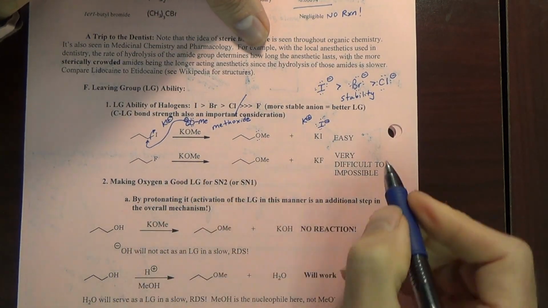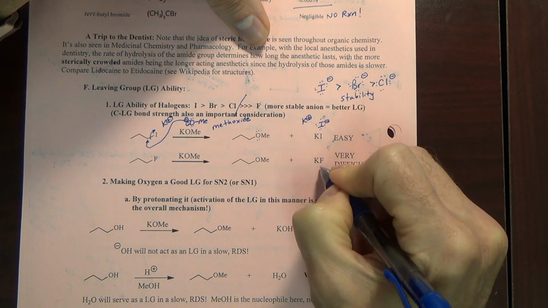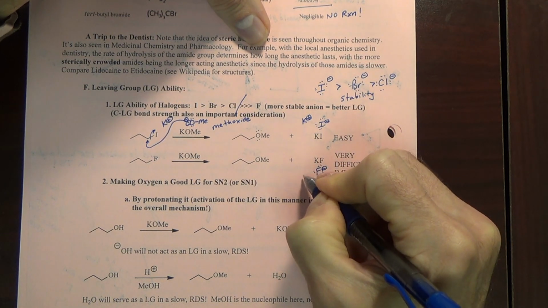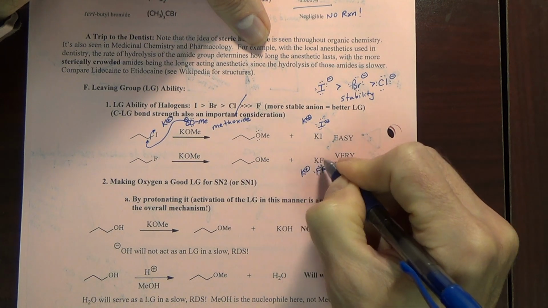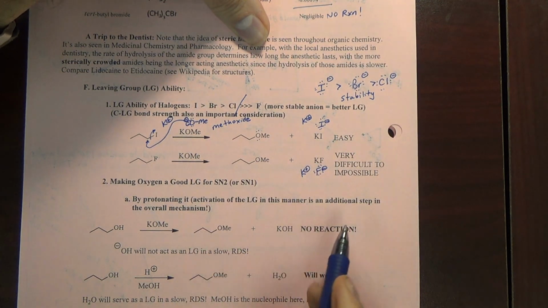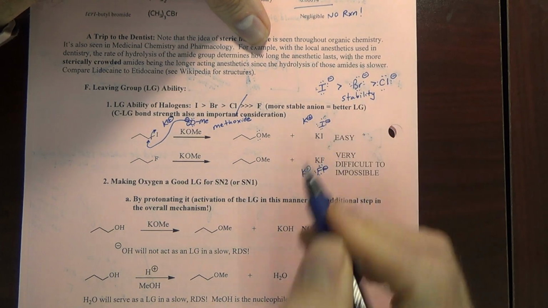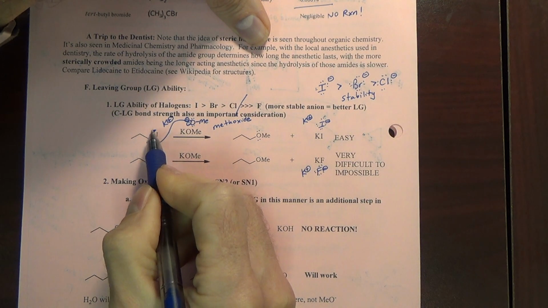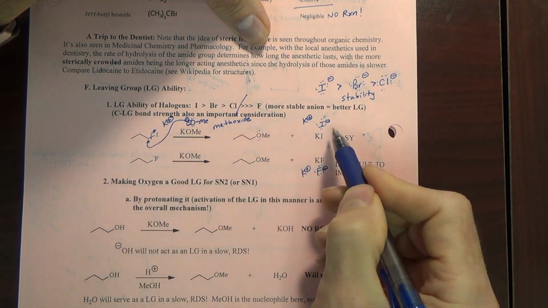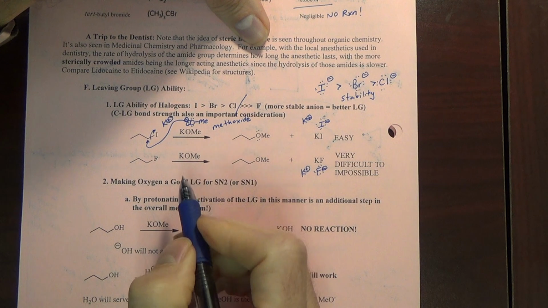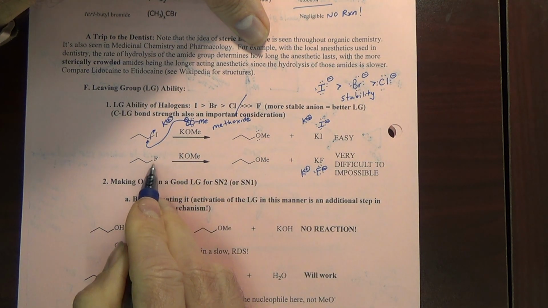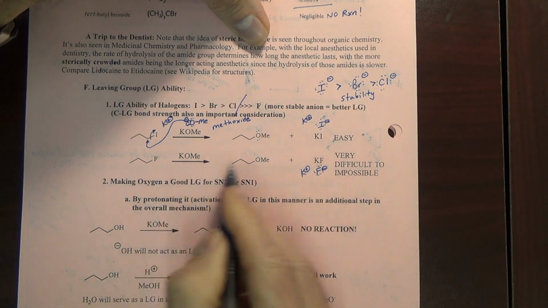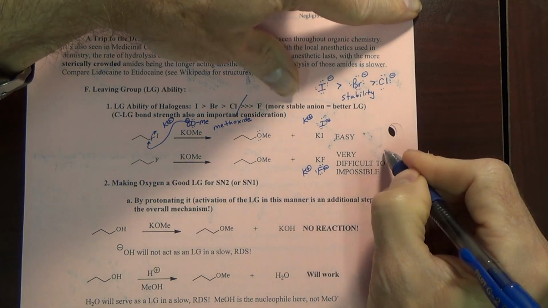Same reaction below, but down here we would produce F minus. But I minus is much more stable. Thus, it's willing to serve as a leaving group much more readily than F minus. Trying to displace the F, it becomes F minus, much more difficult to impossible.